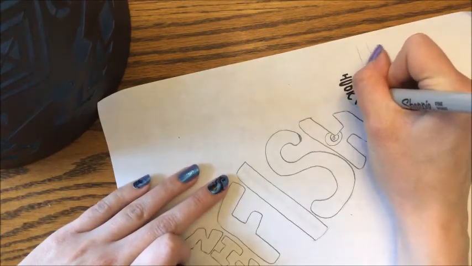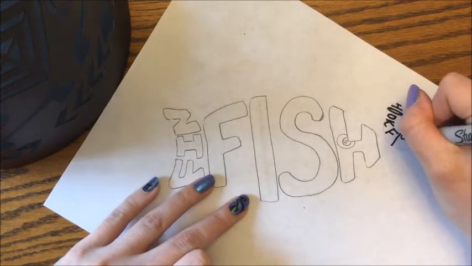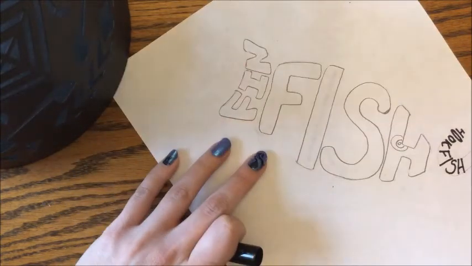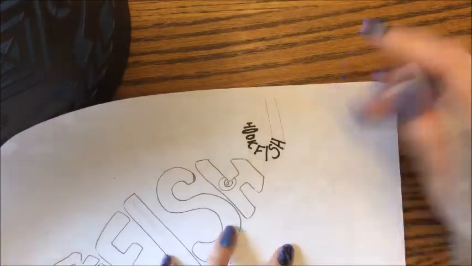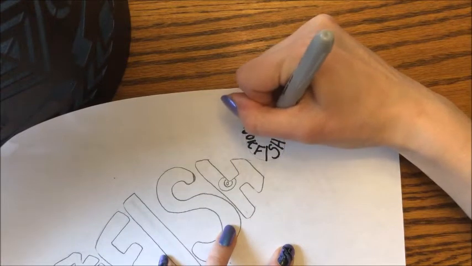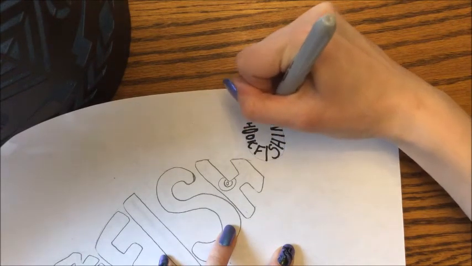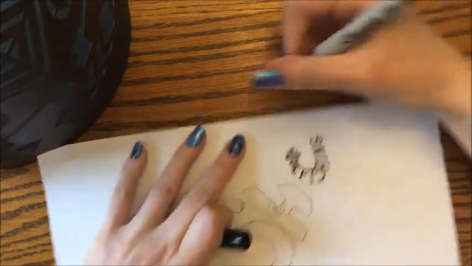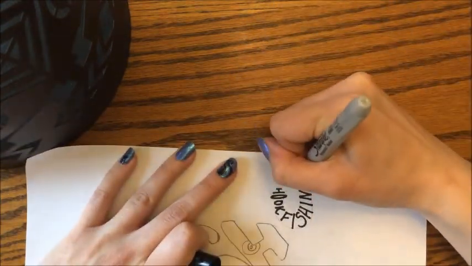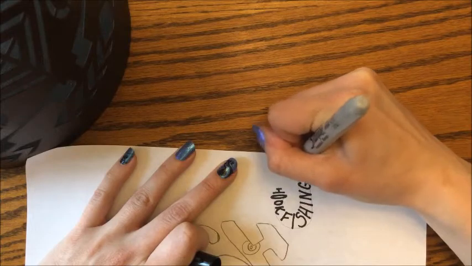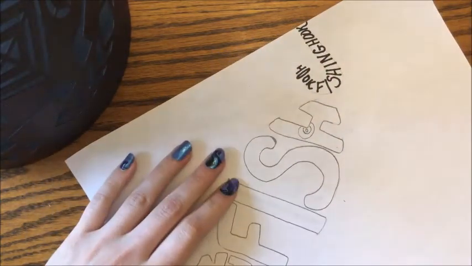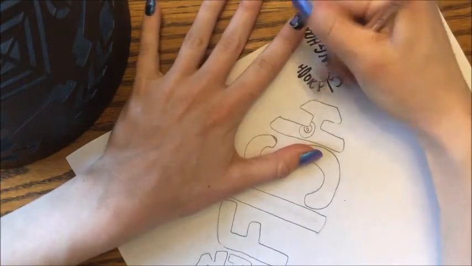Maybe I could do the word fisherman, F-I-S-H. I'm just going to do the word fishing. And then hook again. So now I've got my hook shape.